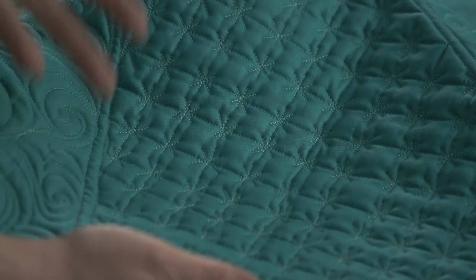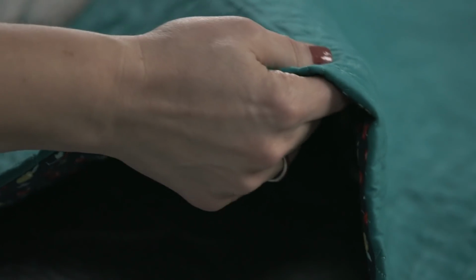I didn't have to use rulers, but I actually ended up with pretty straight lines, even though I was free motion quilting, because of the grid. So I really like that one. I know there's one other one. Oh, this one right here.